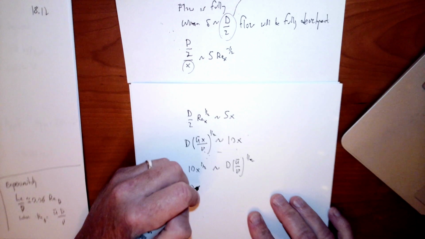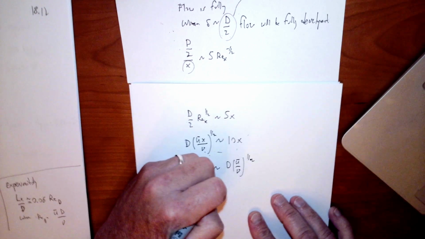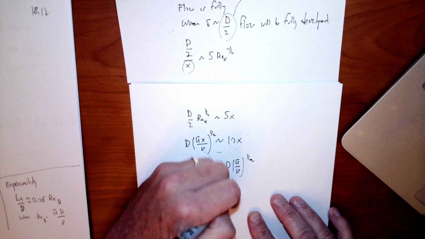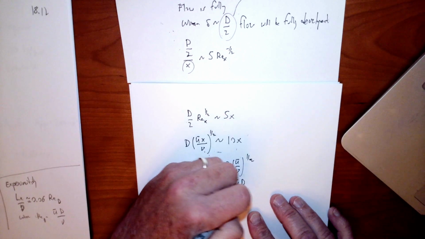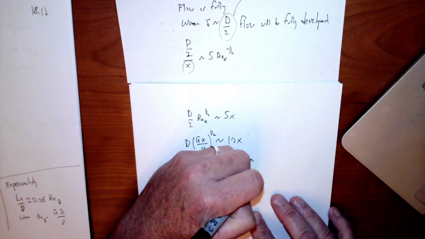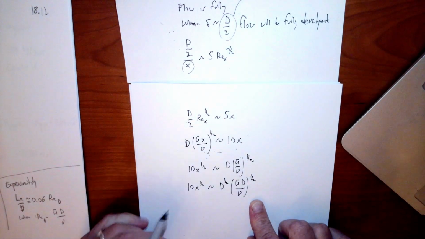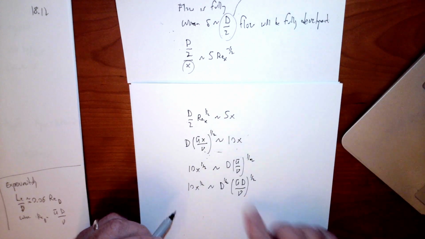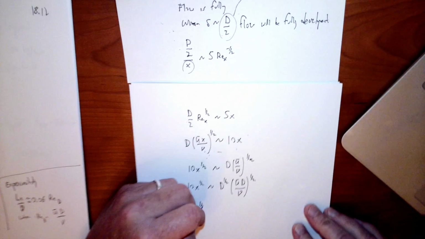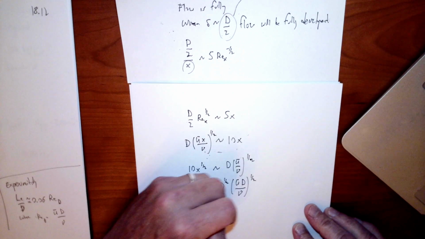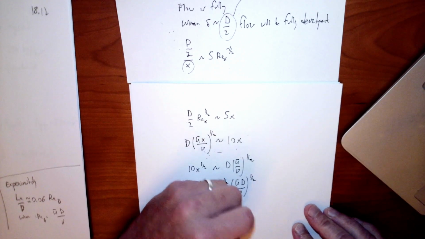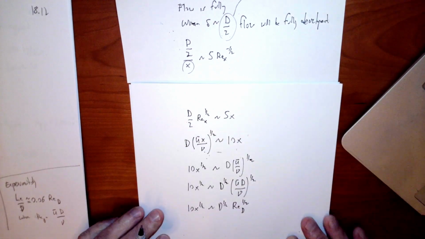I can say this is 10x to the 1/2. That's going to be of order d to the 1/2, and I'm going to put one of those d's in here. So I'm going to put a d into this thing there. So that's going to give me a Reynolds number based on d. So I'm going to have 10x to the 1/2 is of order d to the 1/2 times a Reynolds number based on d to the 1/2.